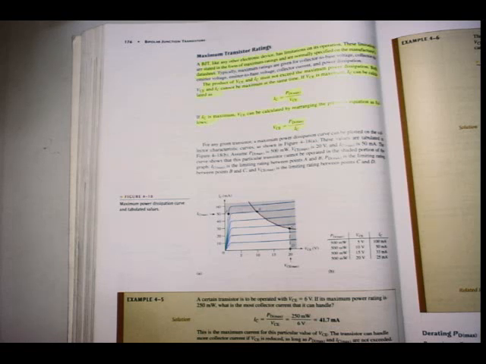The curve shows that this particular transistor cannot be operated in the shaded portion of the graph. IC max is the limiting rating between points A and B. PD max is the limiting rating between B and C. And of course, VCE max is the limiting rating between points C and D. So have a look at that graph, and then, of course, examples 4.5 and 4.6. Important to work through that and make sure that you understand how to determine the maximum transistor ratings, power dissipation, and so forth.